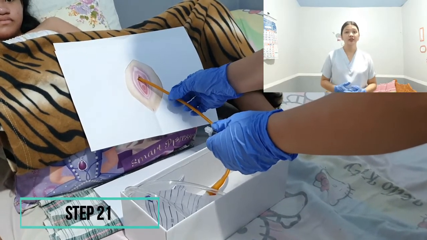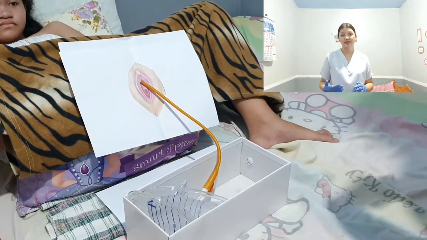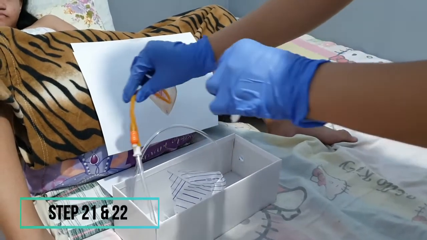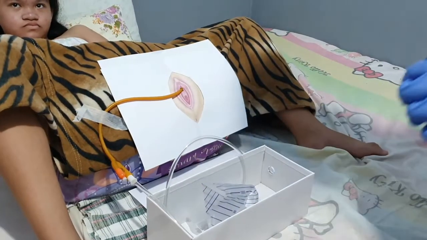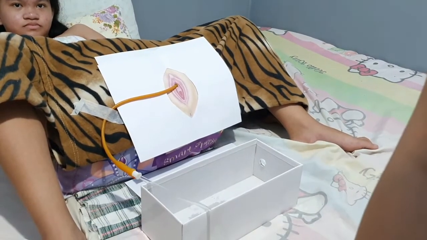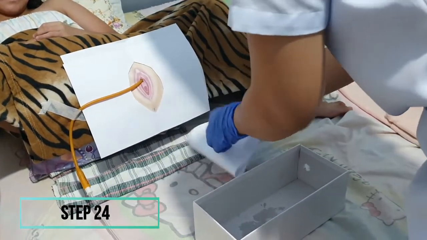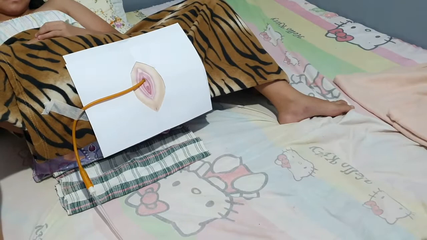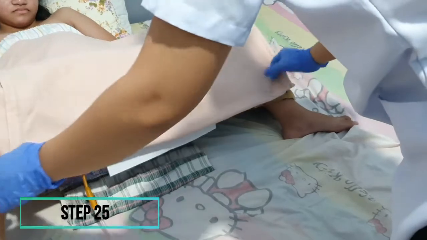After inflating, we're going to pull the catheter gently until we feel resistance and advance it again. Connect the urinary bag to the catheter using sterile technique and secure the catheter to the patient's leg using a securement device. Then attach the urinary bag to the bed. Dispose of the supplies we used following agency policy. Cover the patient using a blanket. Remove gloves and perform hand hygiene.